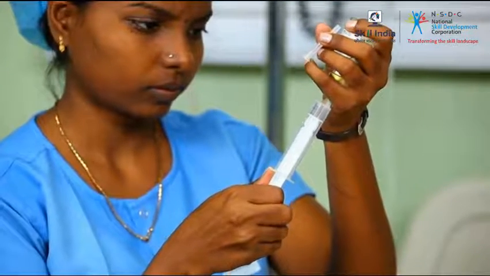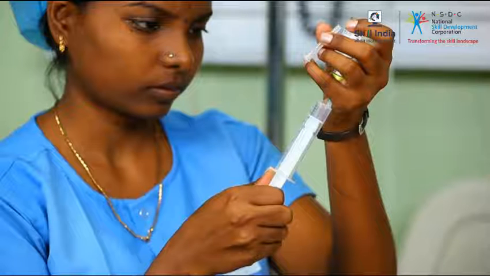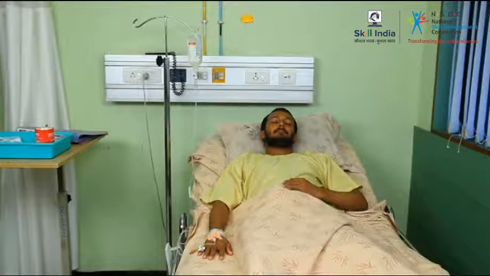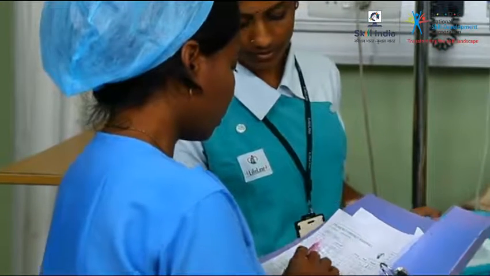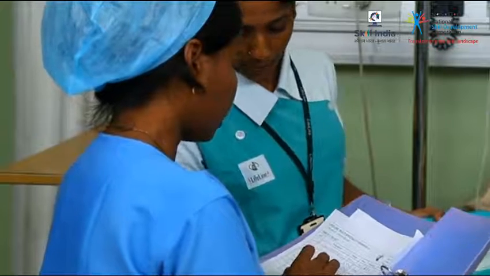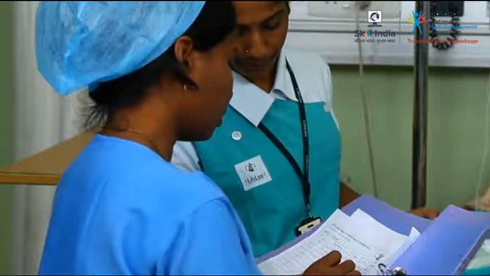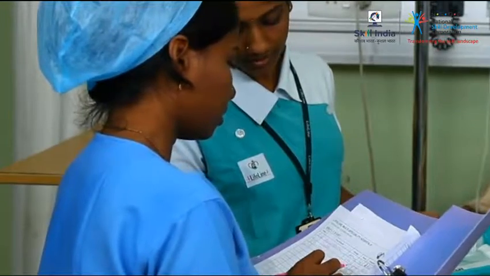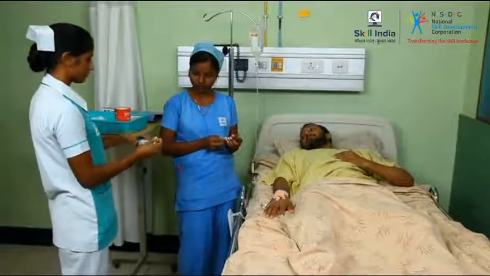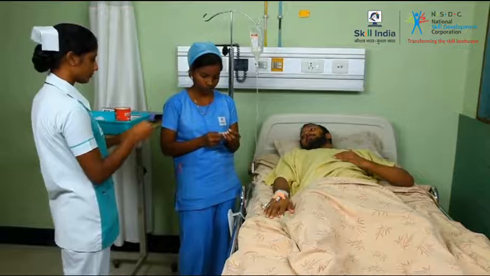The action of the drug within the patient's body depends on the quantity of the drug absorbed by the patient. The absorption rate of a drug depends on the route in which the drug is given to the patient. As a hospital assistant, you must be aware of all the routes of administration and ensure that the patient is provided with the medication at the right time in the right quantity.